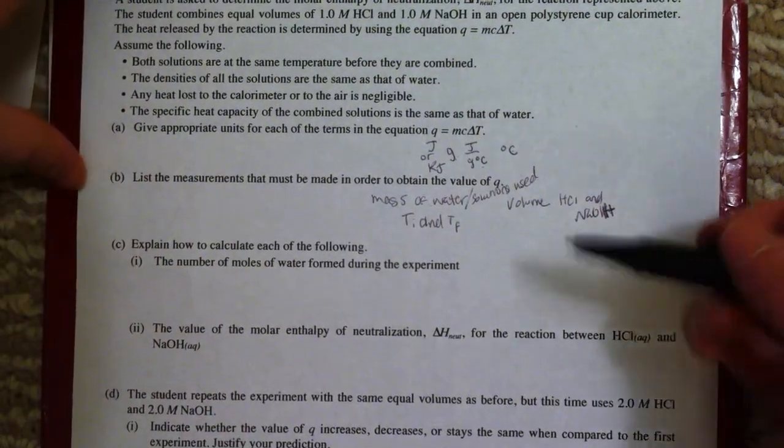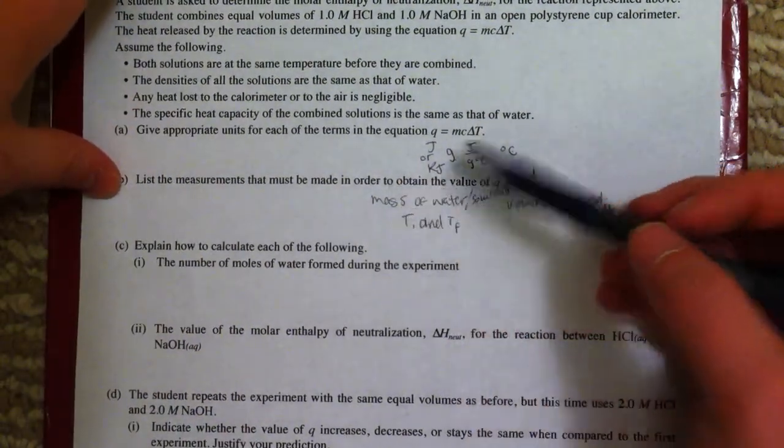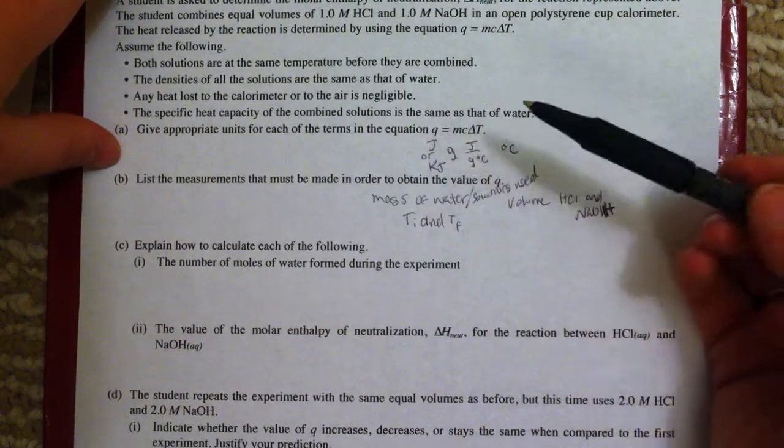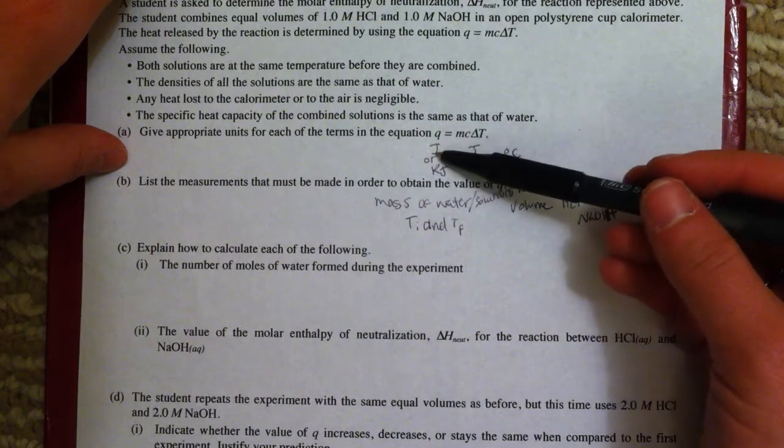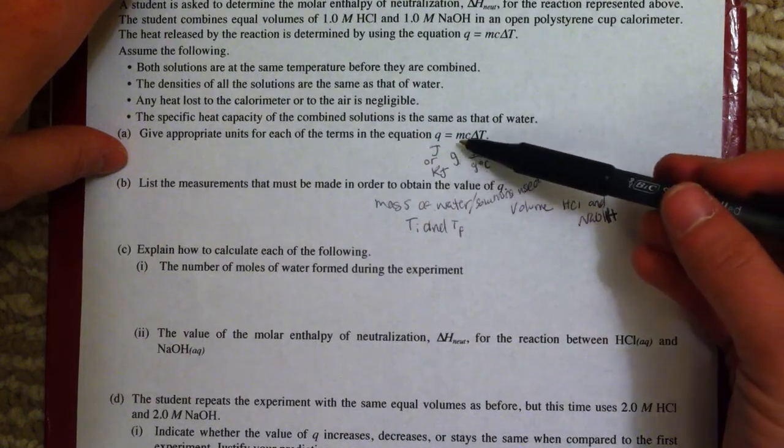Okay, the other one we're doing here is the 2002 free response, and it's a lab one. So the first question is, what are the units of Q, m, c, and delta T? Q is going to be in joules or kilojoules.